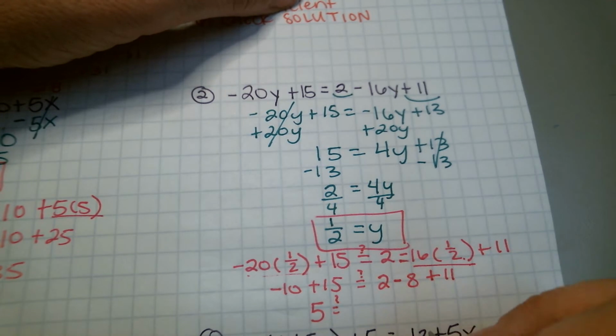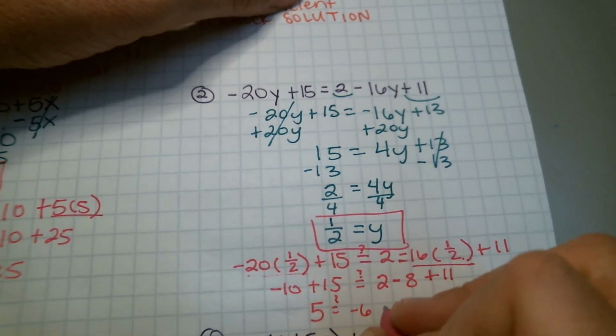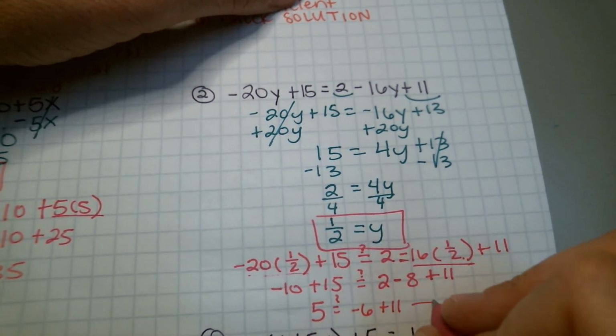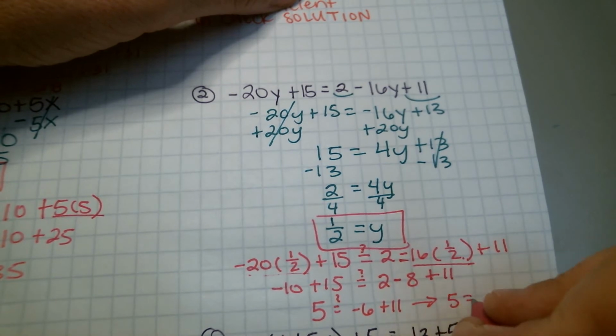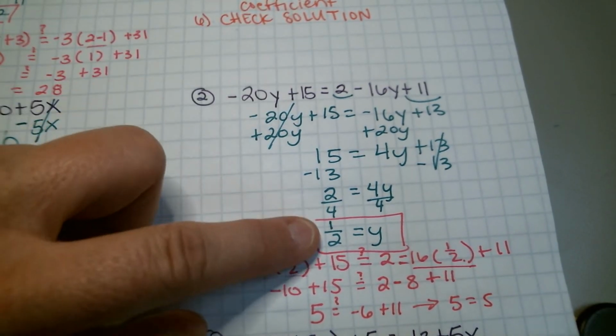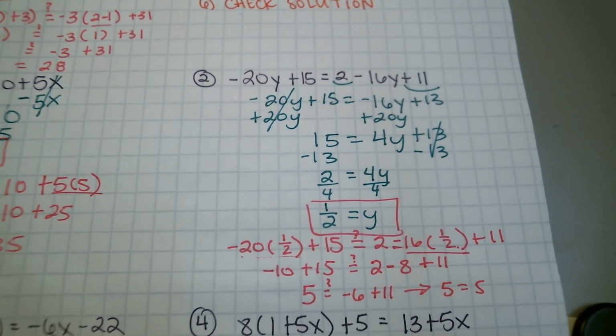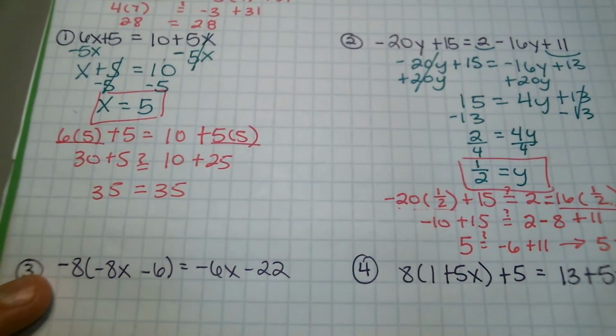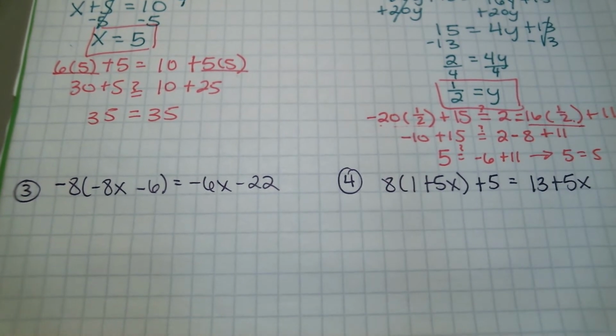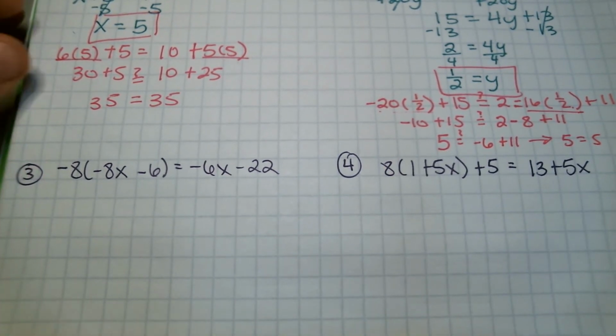So 2 minus 8 is negative 6, and then plus 11. Yeah, and we do end up with the correct thing because 5 does equal 5. So that means 1/2 is the correct answer for y. 2 more. I know this video is getting kind of long. I apologize, but these are very involved problems with lots of steps to them.